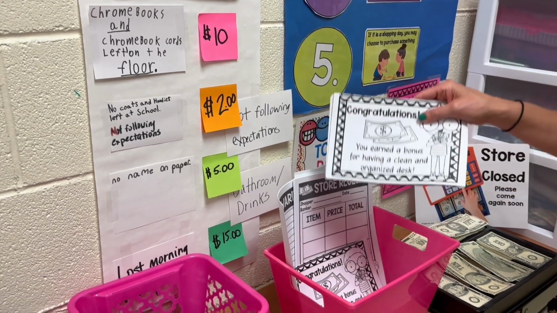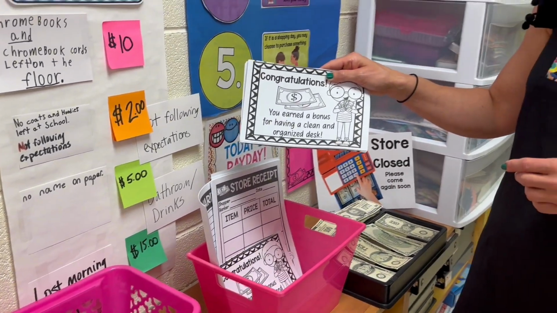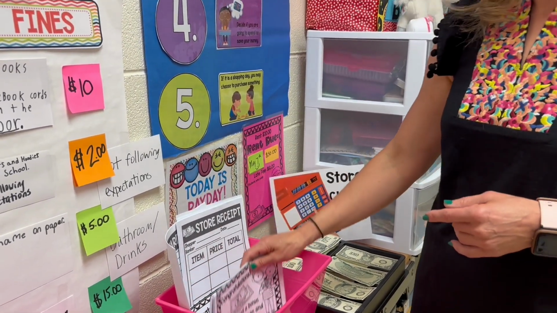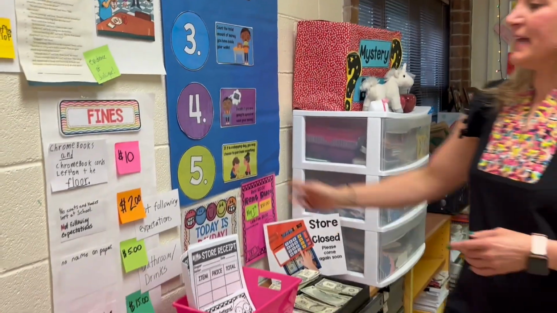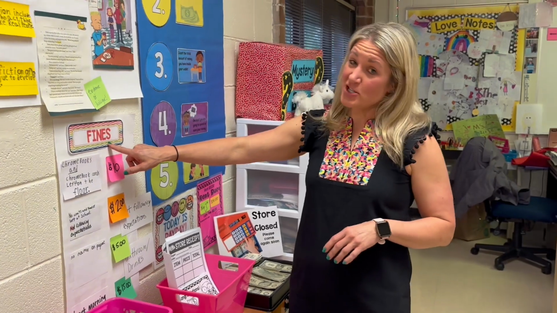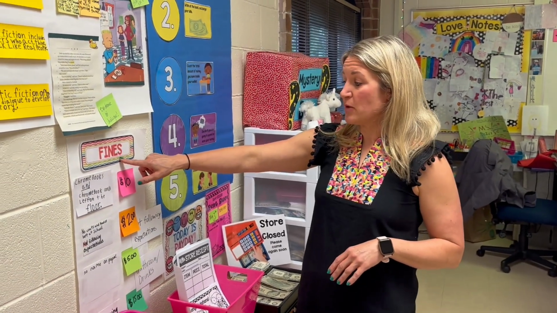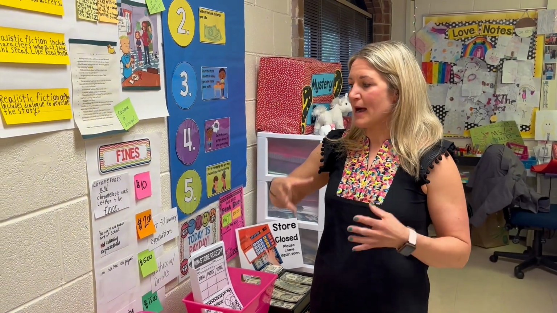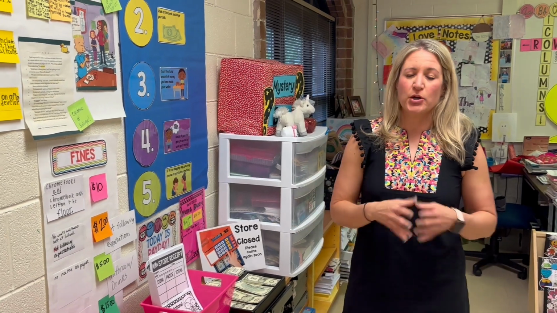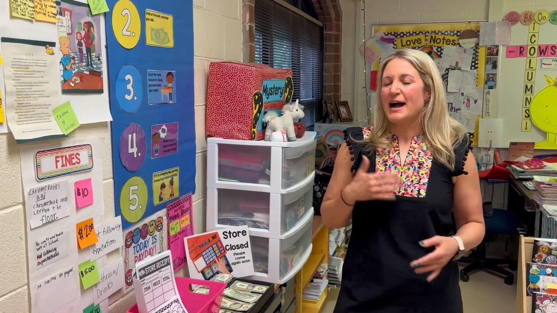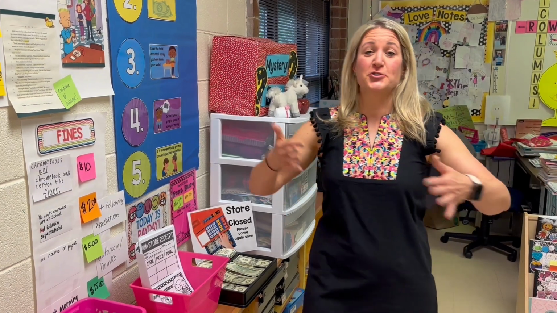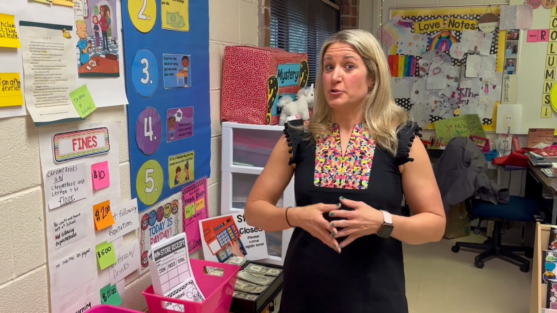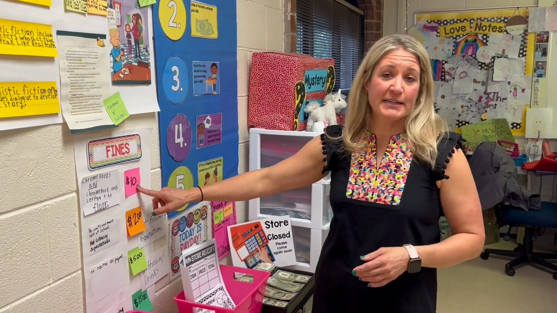Throughout the school year, they have the opportunity to earn bonuses for a clean desk, bonuses for good behavior, going above and beyond. And then on the opposite end, they also can be fined. So things that we noticed are a chronic problem, like we had Chromebooks and cords being left on the floor at the end of the day. And it was driving me nuts because the janitor couldn't do their job and we were tripping all over it. So that was a $10 fine.